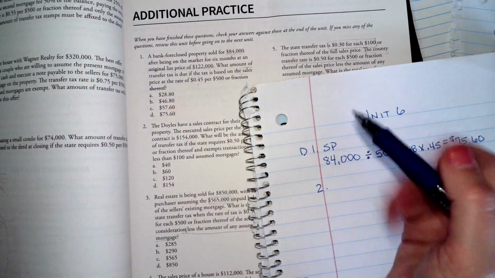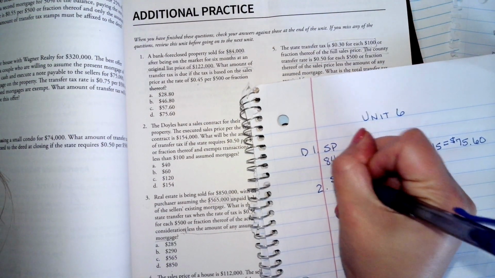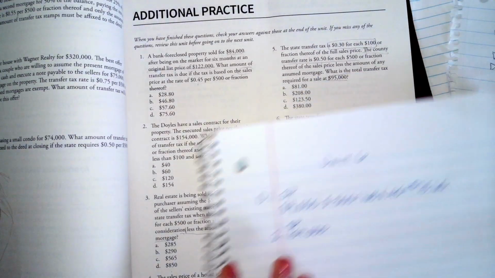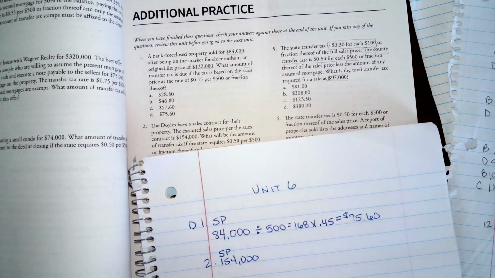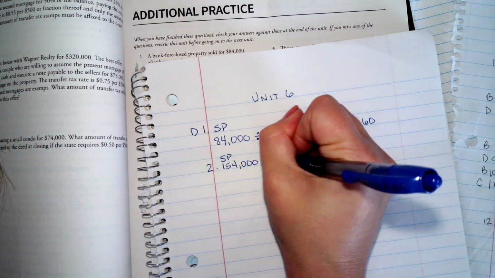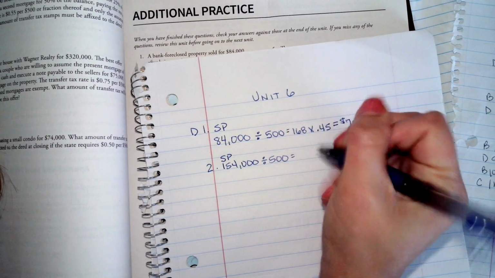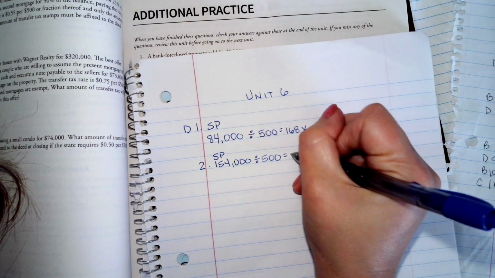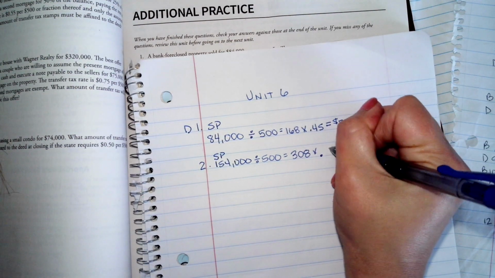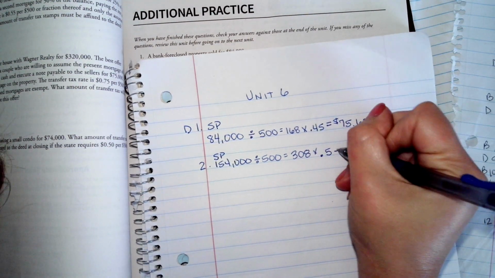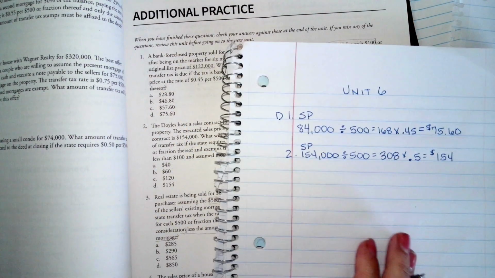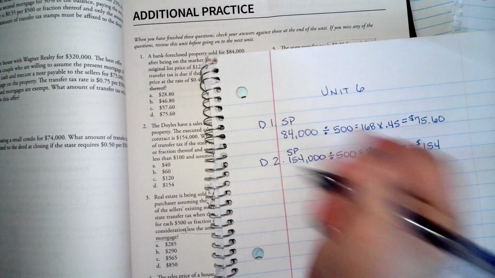So the sales price is $154,000, and the rate is 50 cents per 500. So we need to divide this into $500 increments. When you do that, that is 308, and multiply it by 50 cents or 0.5. So the transfer tax is $154. Your answer is D.